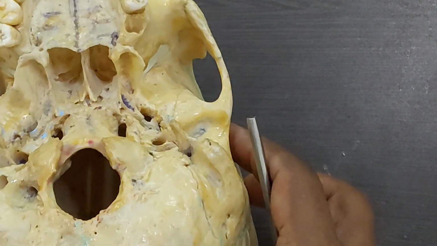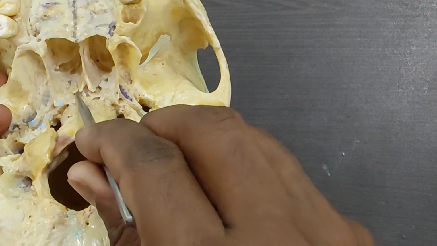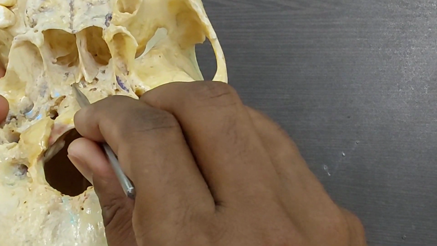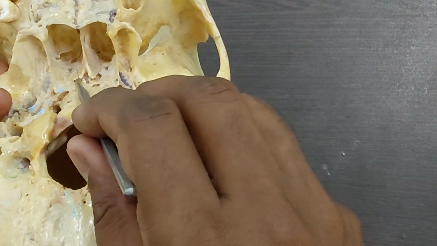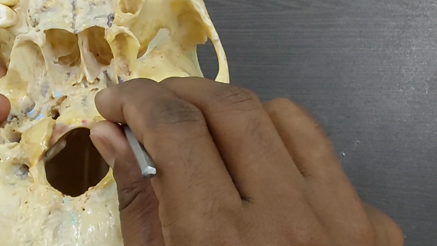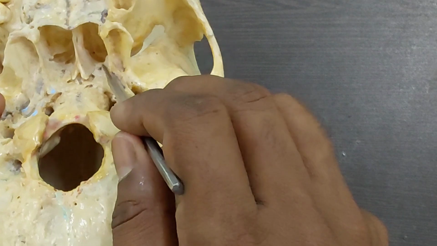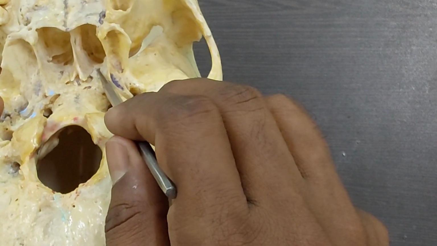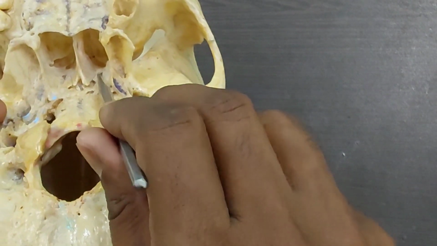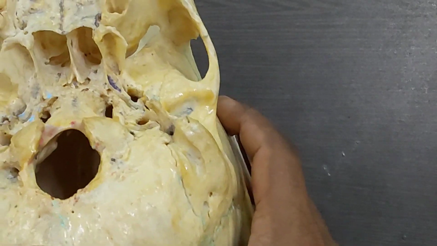The vomerovaginal canal transmits the pharyngeal branches of nerves and vessels, whereas the palatovaginal canal transmits the pharyngeal branches of the pterygopalatine ganglion and the pharyngeal branches of the third part of the maxillary artery.